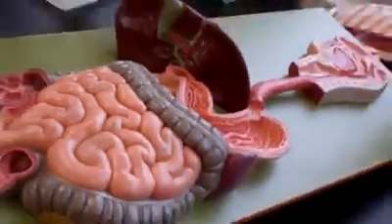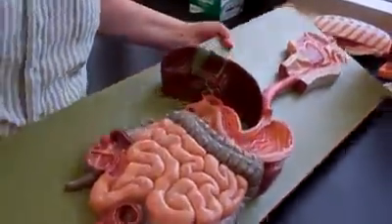Okay, this green line. Yes, everything generally associated with the gallbladder or bile is green on our models. So that helps too.